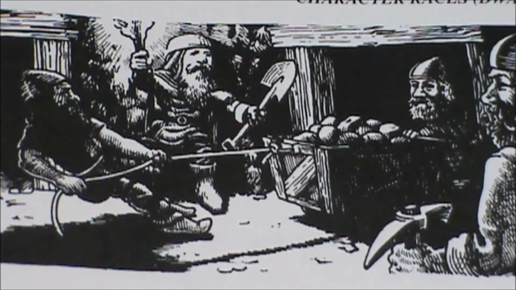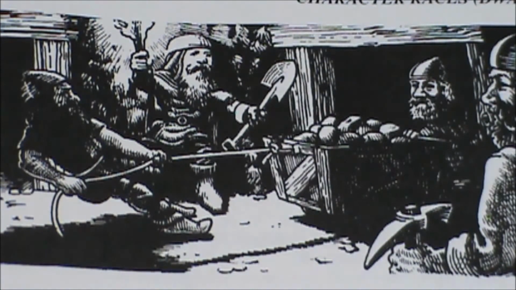Well, character races. What's the big deal? Why wouldn't you just play a human? Well, of course this allows you to kind of get into character and enjoy a story. You can play different races. They're going to have different values and attitudes toward things.